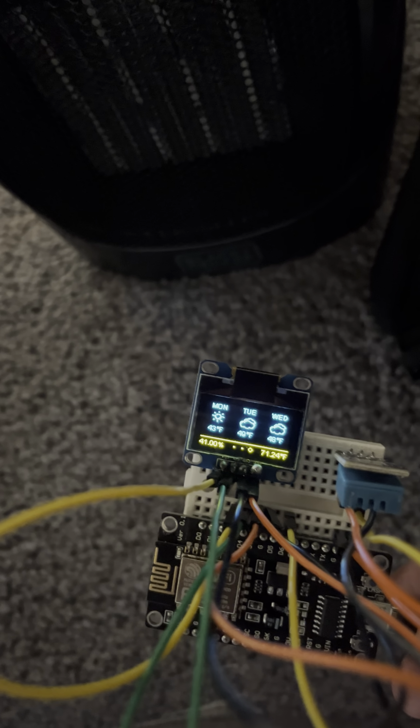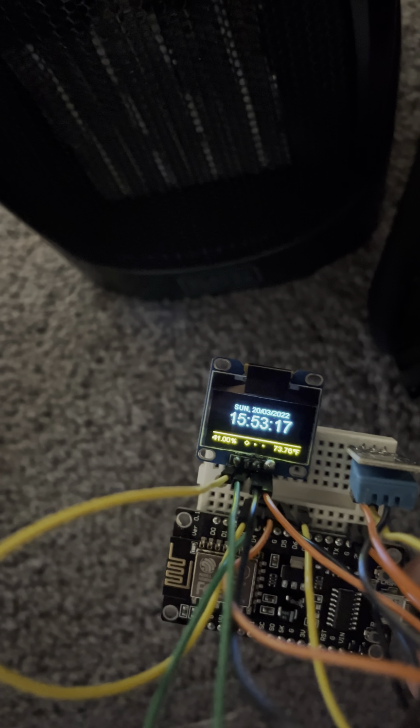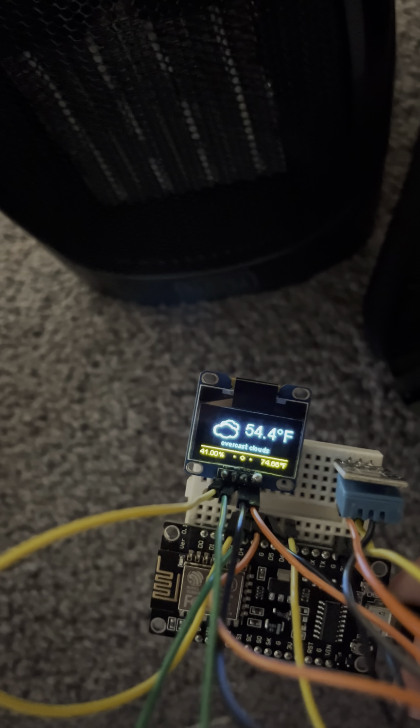So it does not wait 10 minutes for the local temperature and humidity to update, just the Open Weather API. It takes 10 minutes to update.